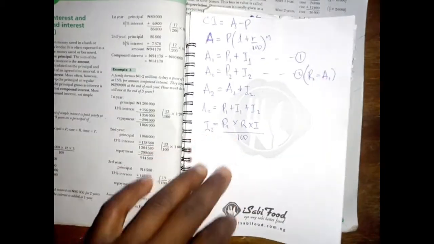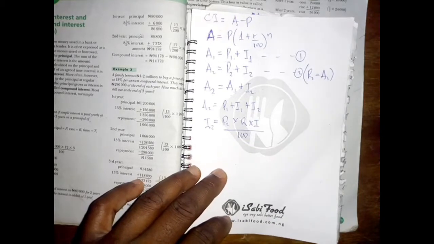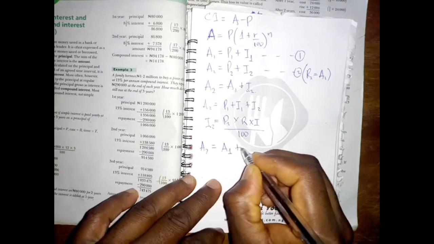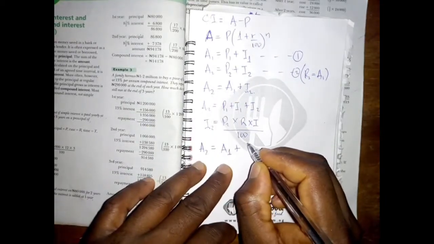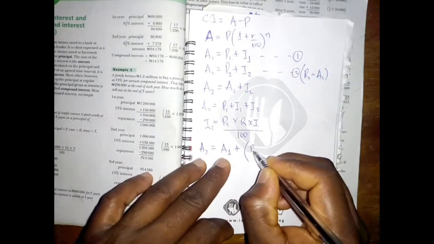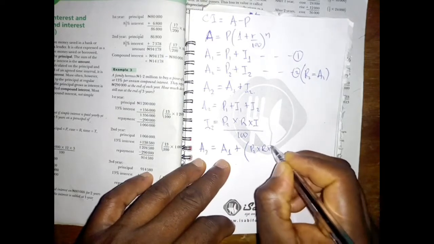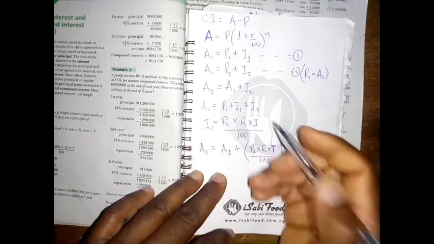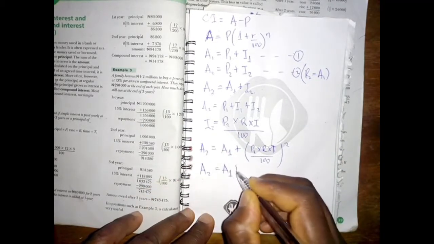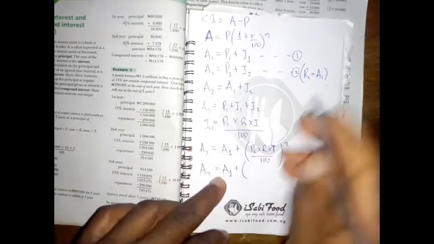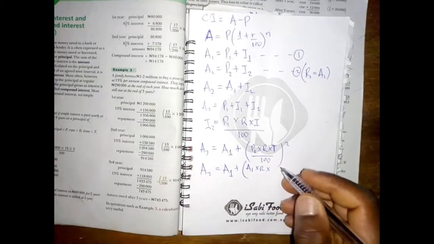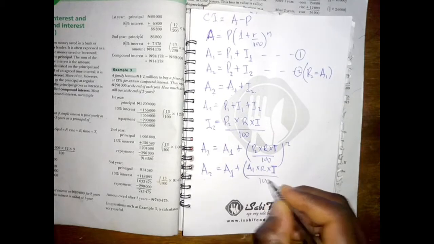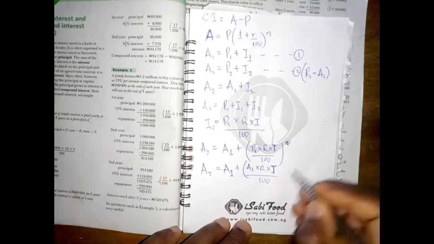So from there we can calculate that A2 is equal to A1 plus P2 times R times T over 100, where P2 is the same thing as A1. So A2 is equal to A1 plus A1 times R times T over 100.